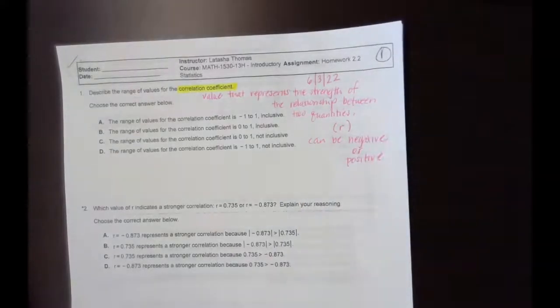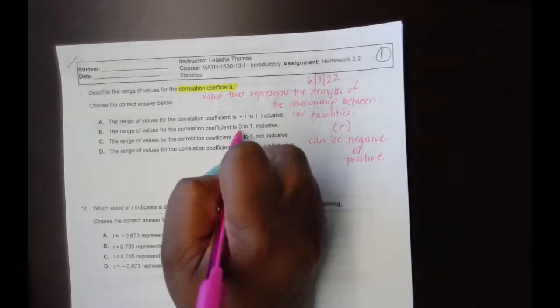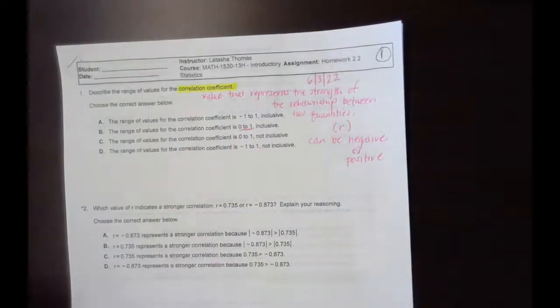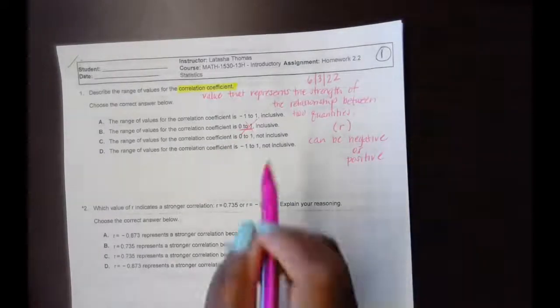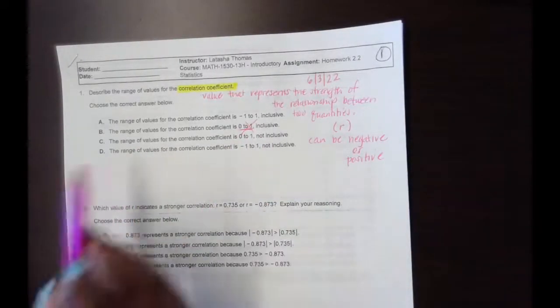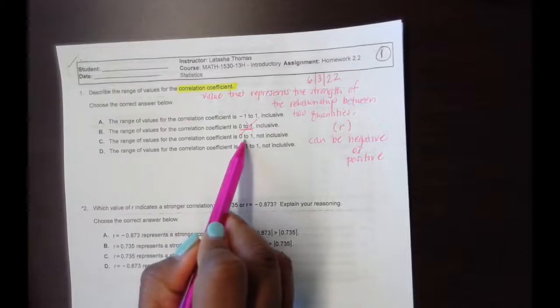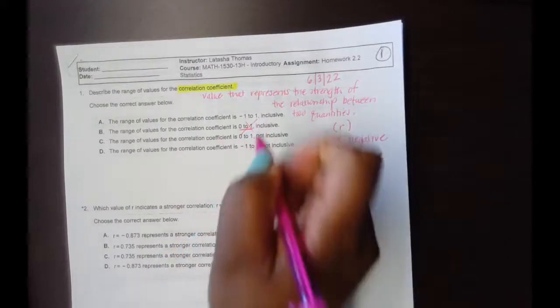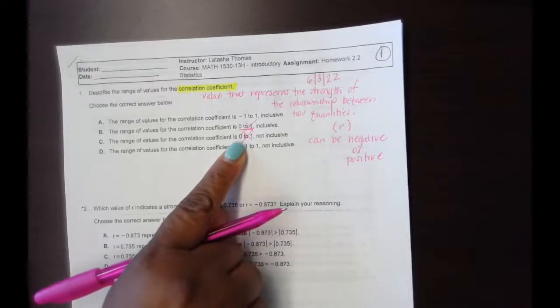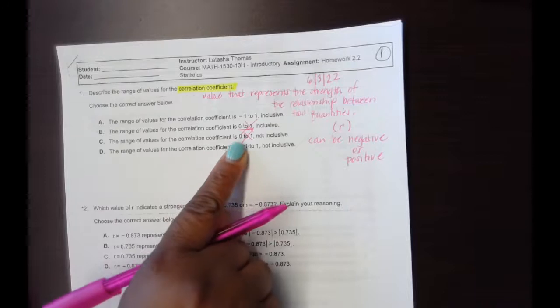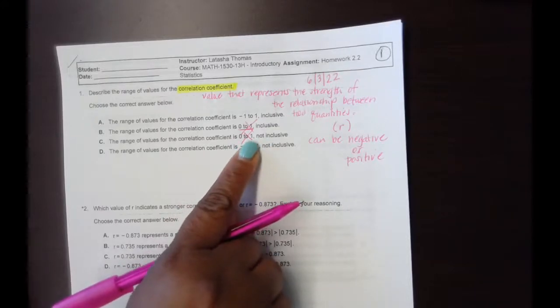Well, if it can be negative or positive, that means that the range in answer choice B violates our definition. This range stated in answer choice C violates it too, because it implies that the correlation coefficient can only be 0 or positive values up to positive 1, and that's not true.